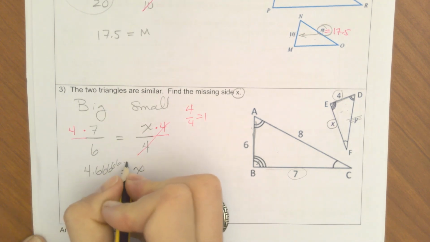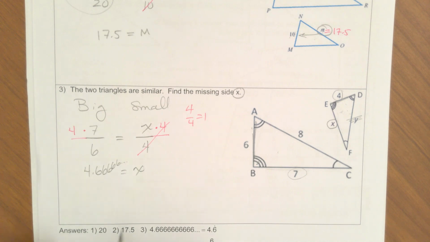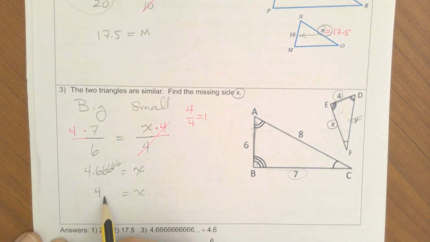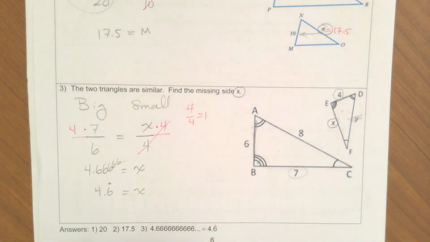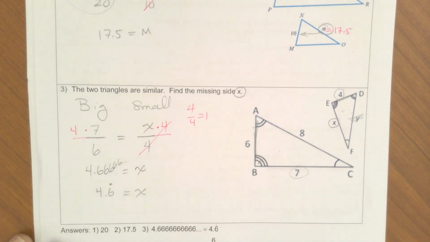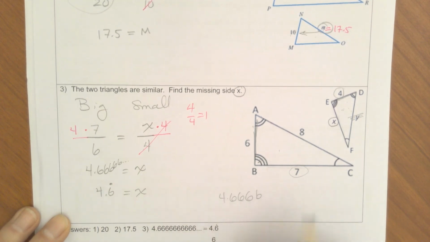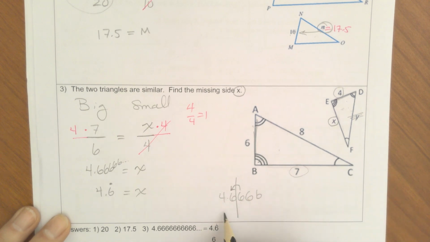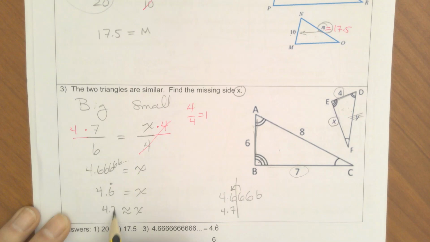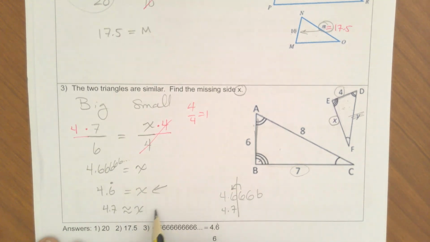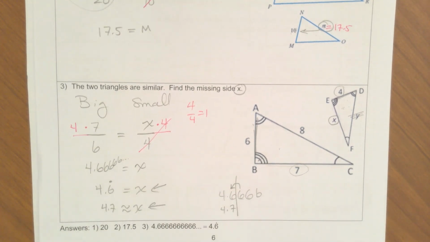4.6666. Lots of 6's forever and ever. That looks funny. So I'm just going to go 4.6 and put a little dot on it, because that dot means it goes on forever. Or, if I have 4.6666, I can cut it here. And this 6 tells me to round it up, so it's approximately 4.7. So I can go x is approximately equal to 4.7. This answer is good, this answer is good. Okay, let's look at the next page.